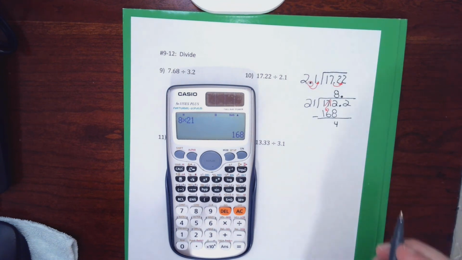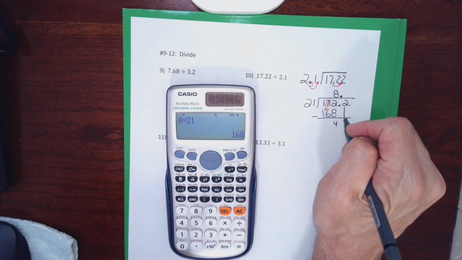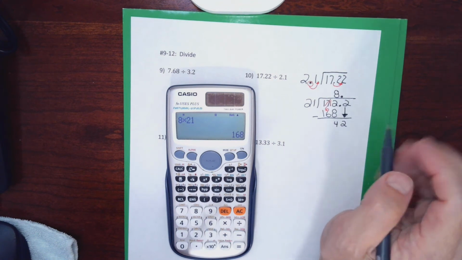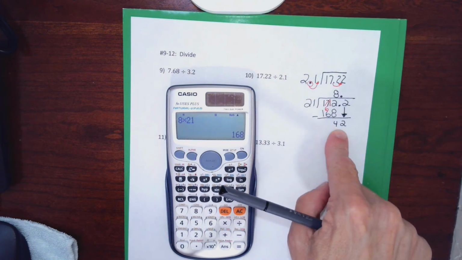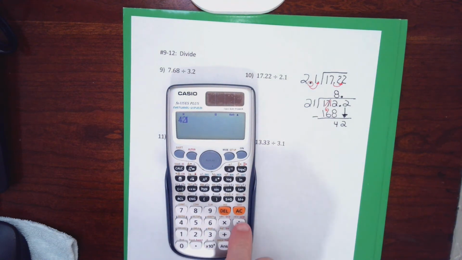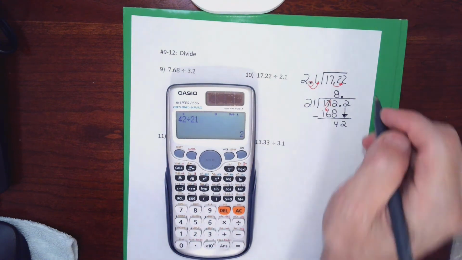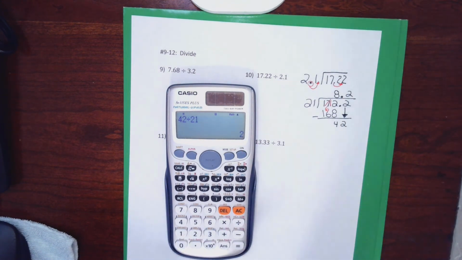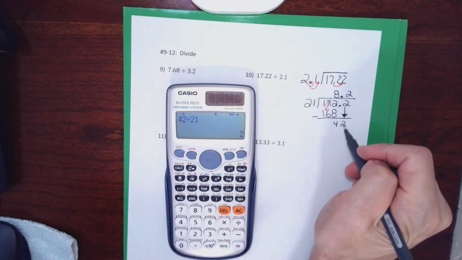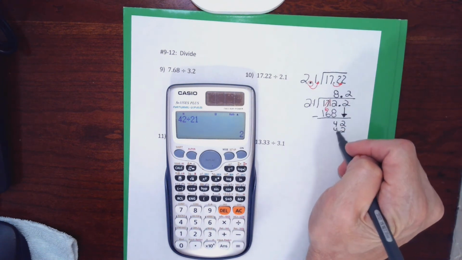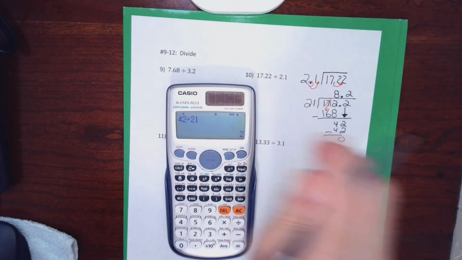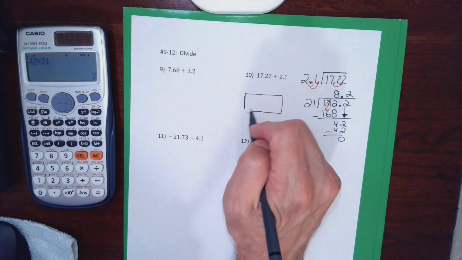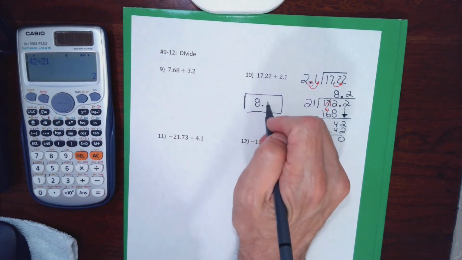I don't need to do anything else. I don't really need to worry with the decimal. I have it up top where it needs to be. I'm just going to bring the 2 down without the decimal. And I'll ask myself, how many times does 21 go into 42, by going 42 divided by 21? That means I'm going to put a 2 on top of my division bar. It's nice, I don't get a decimal here, there's no remainder. Now I'm going to go 2 times 1 is 2. 2 times 2 is 4. And subtract, I get a remainder of 0. Done with this decimal division. The answer to problem 10 is 8.2.